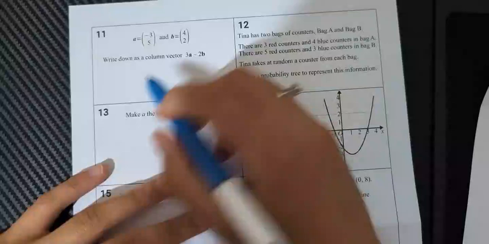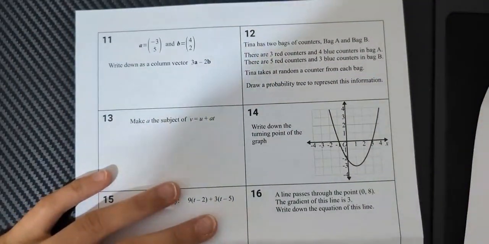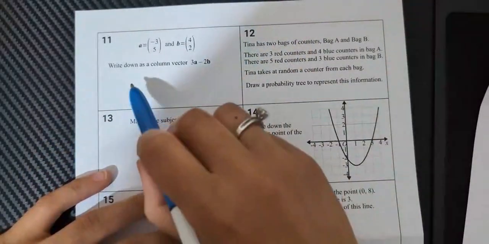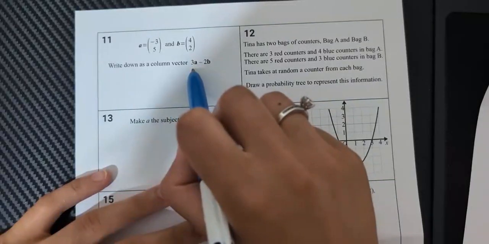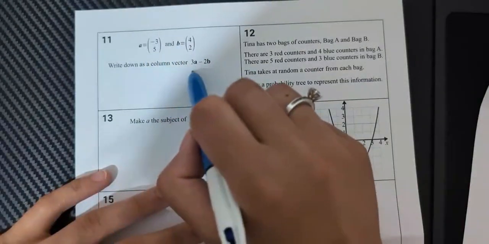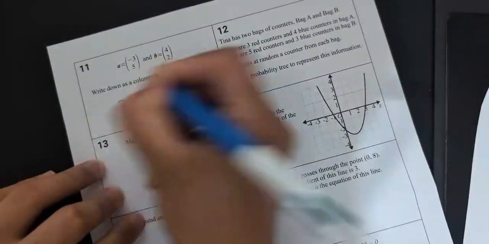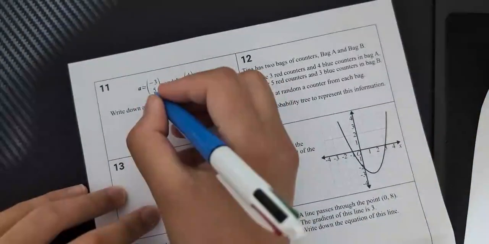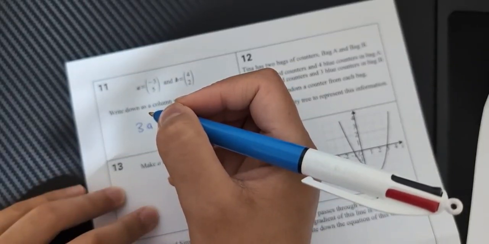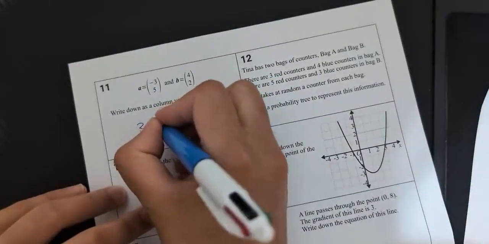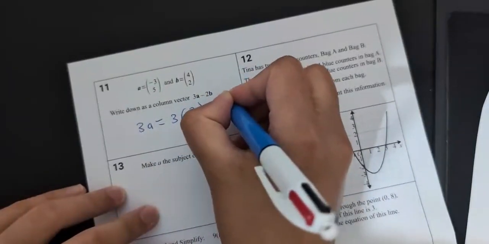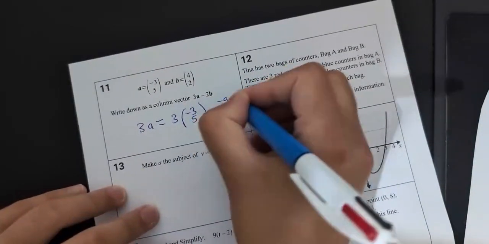Is that near Birmingham? I believe. Okay, so moving on to the next question. I've only got 10 more minutes, girls, before I have to go, so I'm going to try and do as much as I can. So we've got write down as a column vector 3a minus 2b. We've been given vectors a and b as well, column vectors. What we need to do to work out 3a is just to multiply the whole vector by 3. So 3 times negative 3 and 5, what we should be getting is negative 9 and then 15 at the bottom.